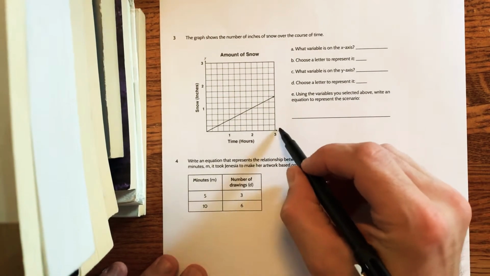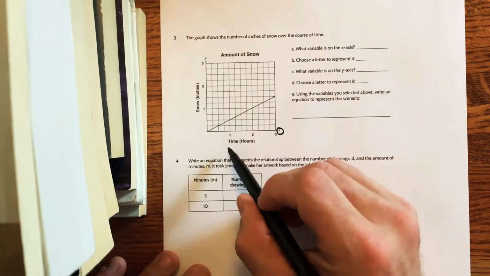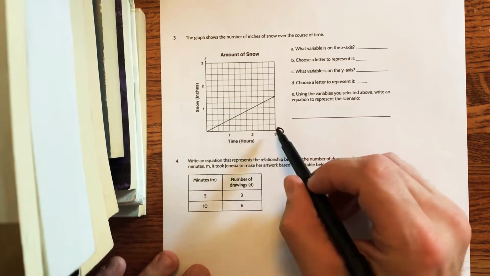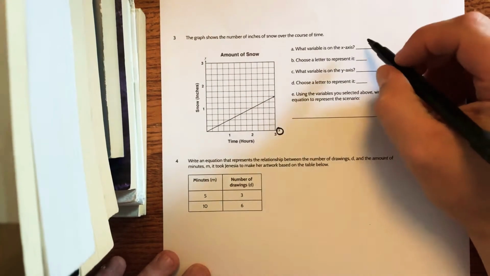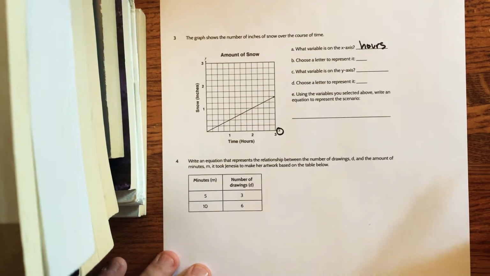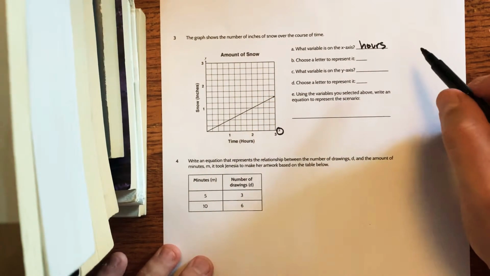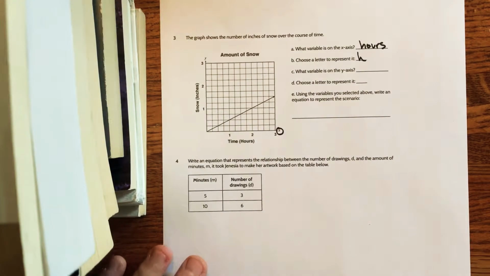Well, I see this actually tells me where my x-axis is. And when I look more closely, I see that on the x, we're looking at the time in hours. So I'm just going to write hours. Now, if you wrote time, that's fine too. Choose a letter to represent it. Hours begins with H, so I'll use an H.